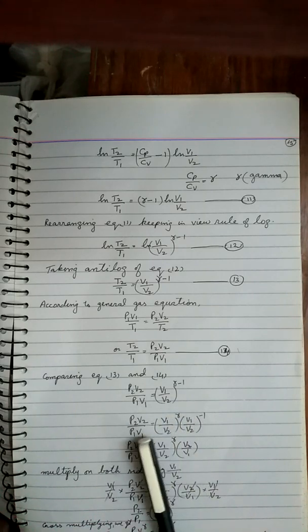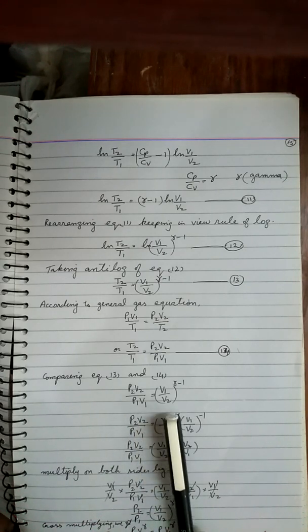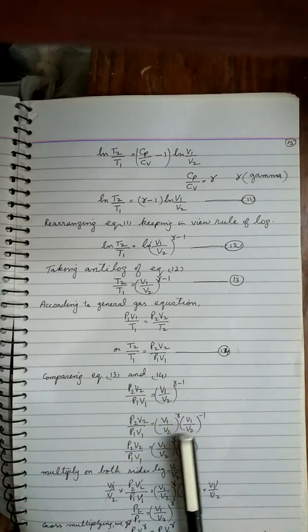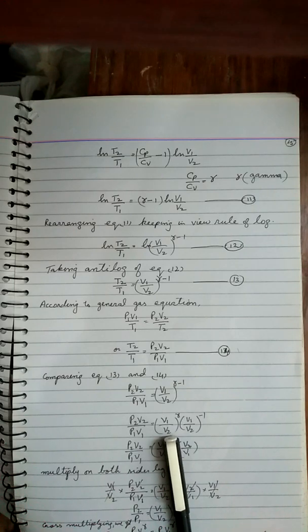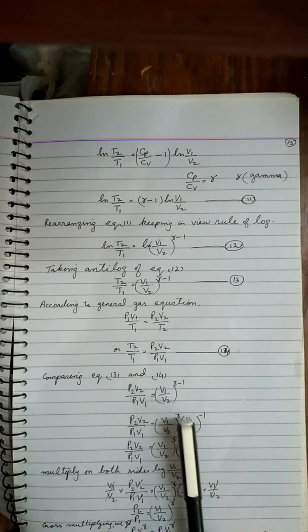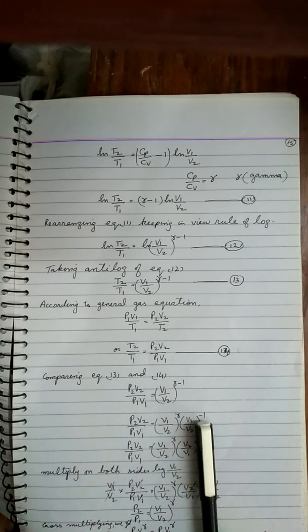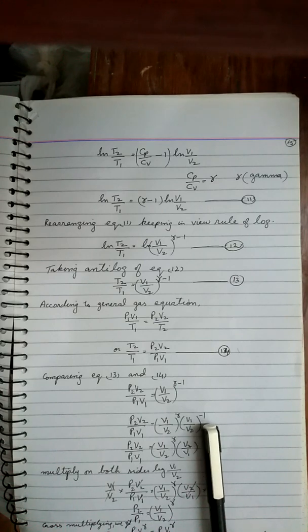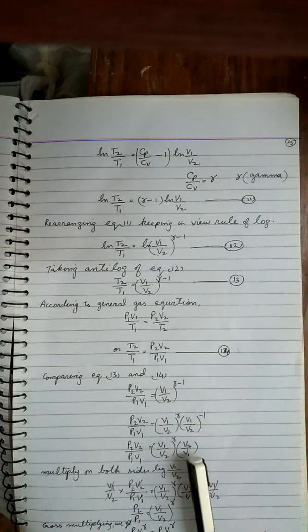Again, P2 V2 by P1 V1 is equal to, we can write this in this form, V1 by V2 raised to power gamma into V1 by V2 raised to power minus 1. This minus 1 can be reversed in this form, V2 by V1.